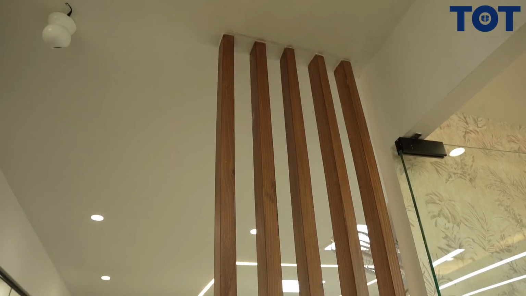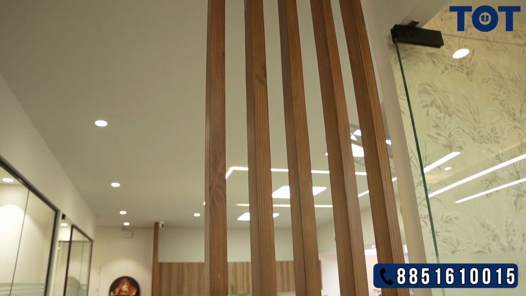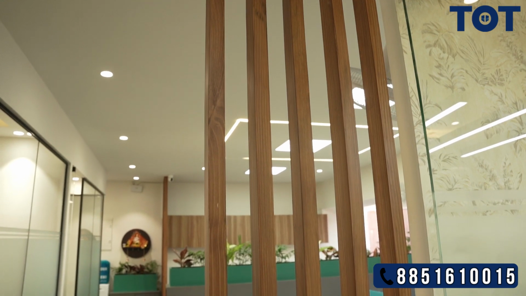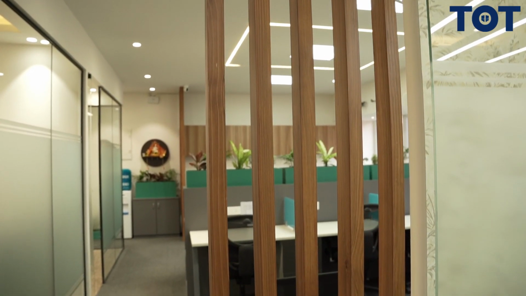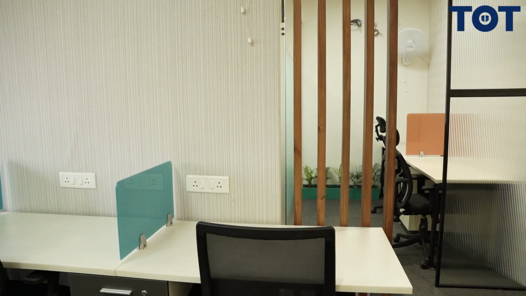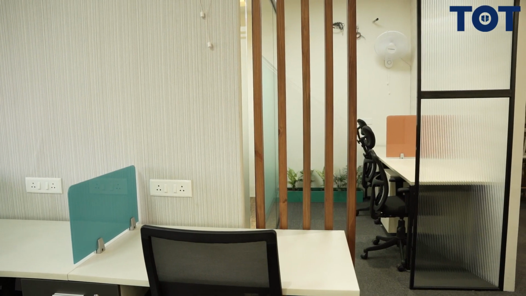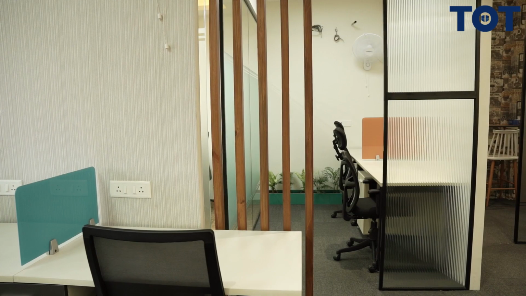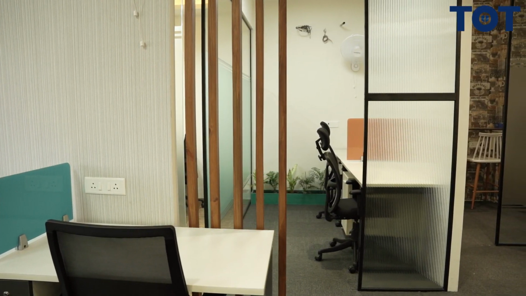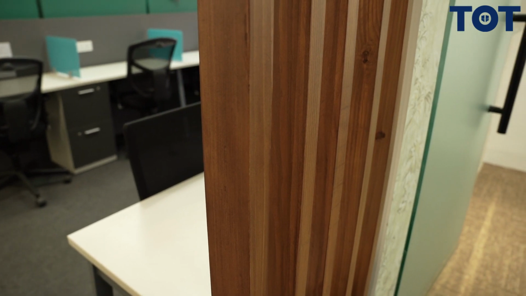Now coming out from the conference room. Here what you see is that we have used a wooden batten. This is a pine wood which we have polished. The point of using this is that half of this table is outside the partition. So instead of taking the complete partition outside, we wanted it to not be enclosed, to be open also, and there should be a partition also. So we have used pine wood which complements this space a lot. It looks very subtle and very natural.